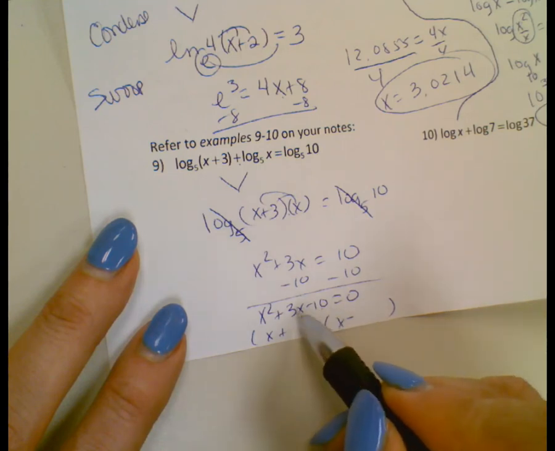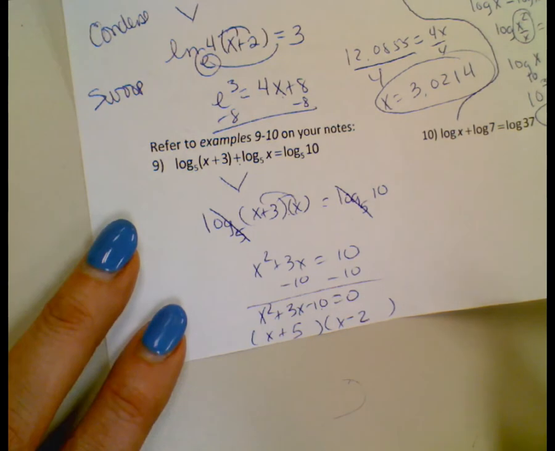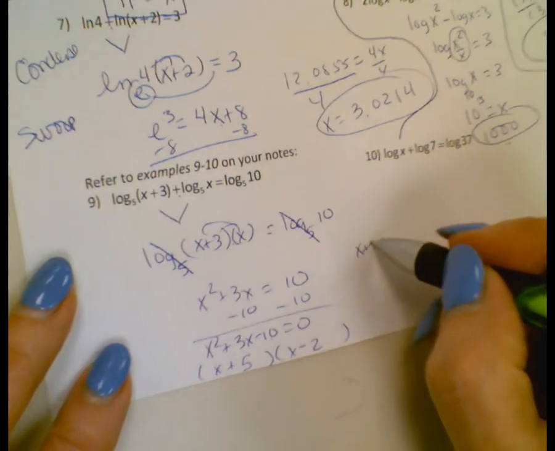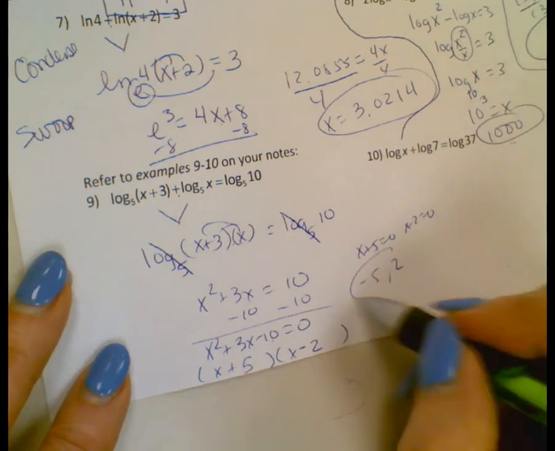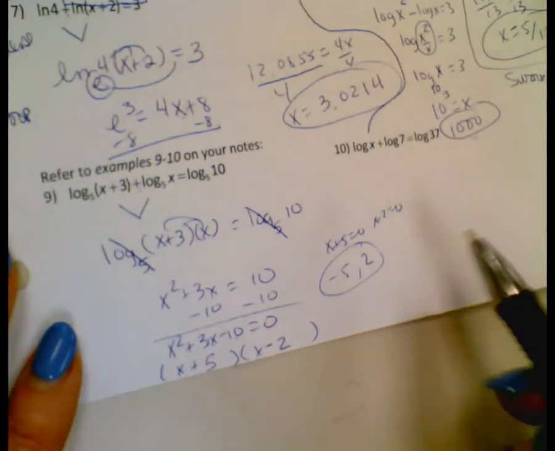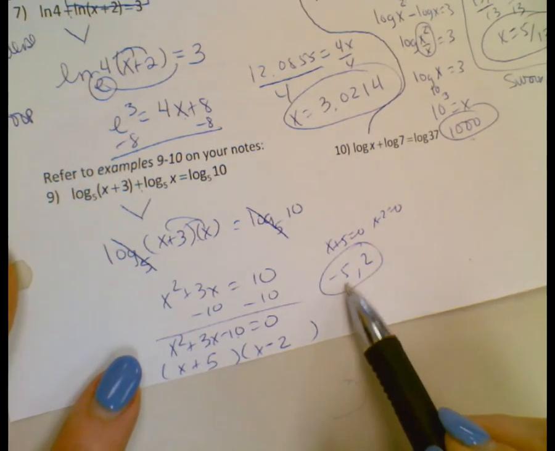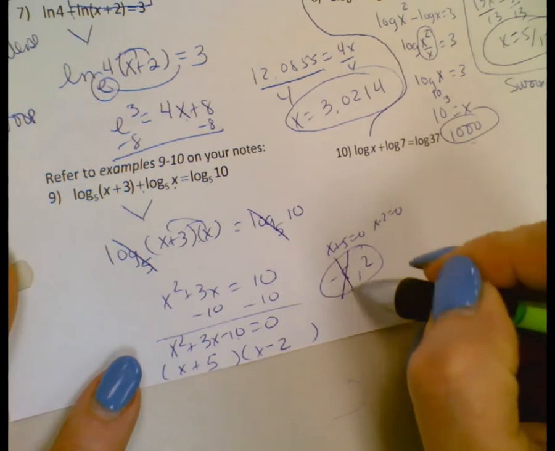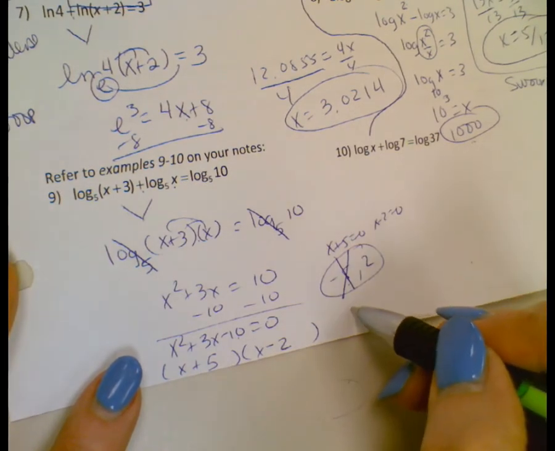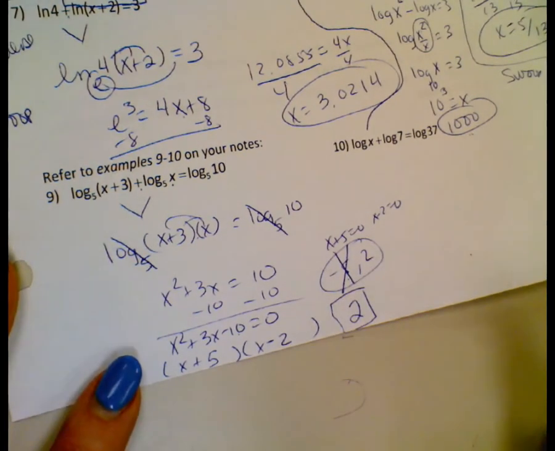Factors of negative 10 that equal 3 are 5 and negative 2. If you set those both equal to 0, you get negative 5 and 2. One of these probably doesn't work. It's probably the negative, so negative 5. If you put negative 5 right there, you cannot take the log of a negative number. So that is no good. It's called an extraneous root. So 2 is the only answer that works.